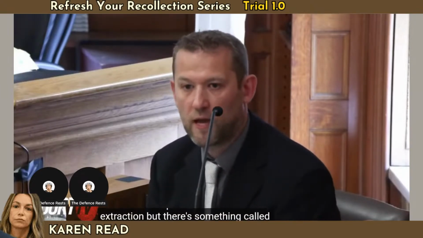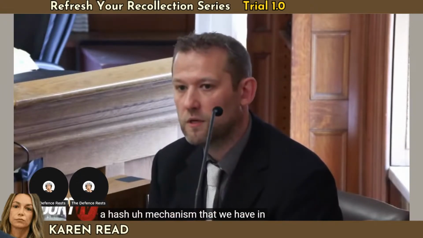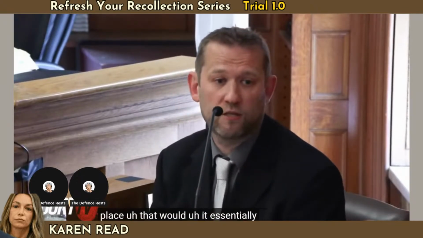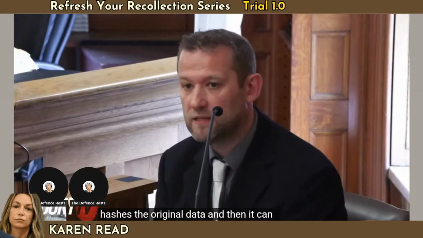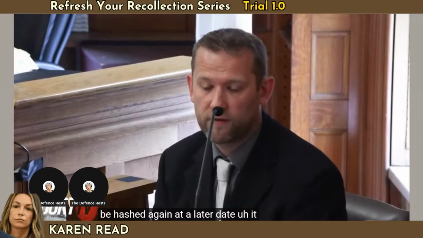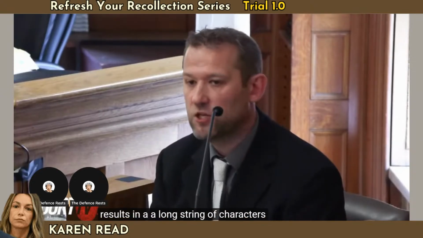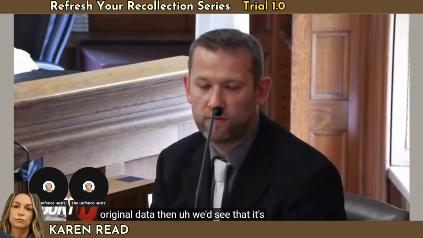But there's something called a hash mechanism that we have in place. It essentially hashes the original data, and then it can be hashed again at a later date. It results in a long string of characters, and if there's any changes to the original data, then we'd see that it's been modified.